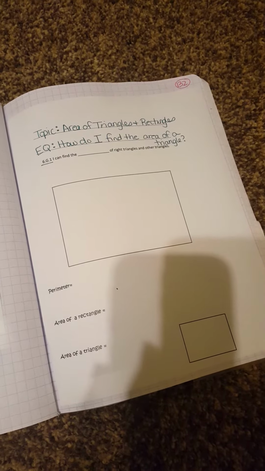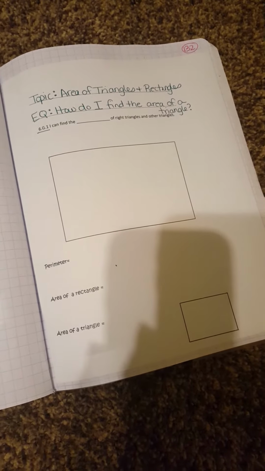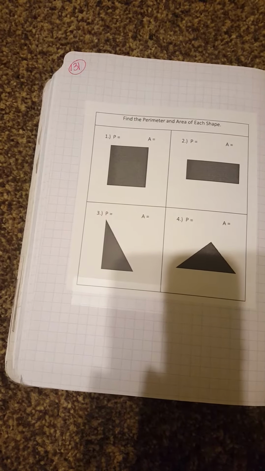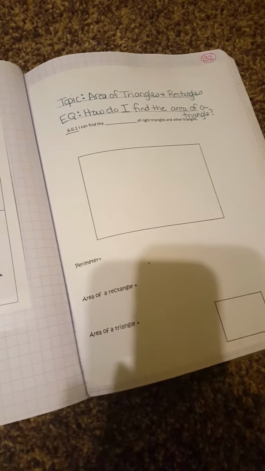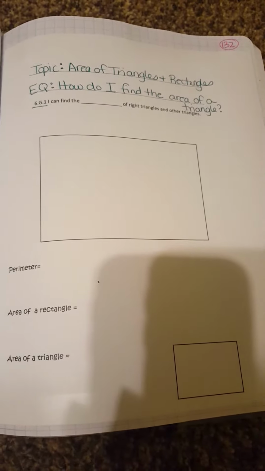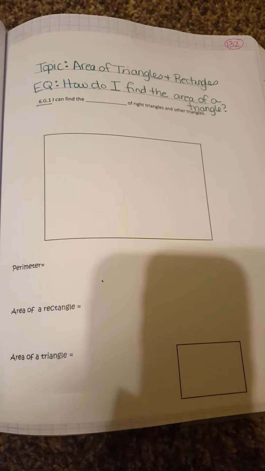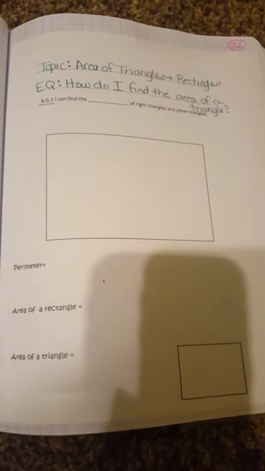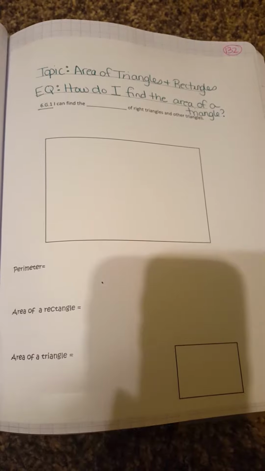Hello. Today we are learning about area of triangles and rectangles. We are on page 132 and 131. Please pause and make sure that you have your pages on the right paper. Also, please make sure that you put in the topic. It is the area of triangles and rectangles. And the essential question is, how do I find the area of a triangle?